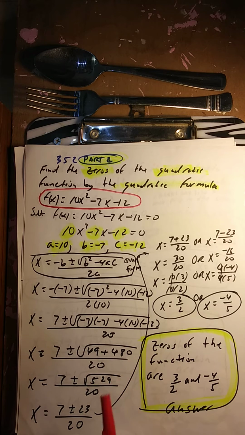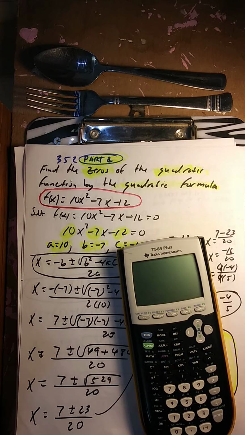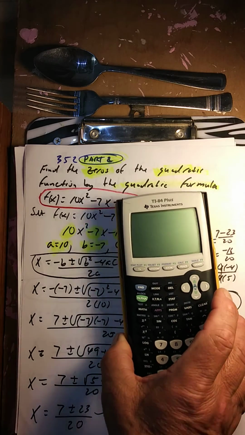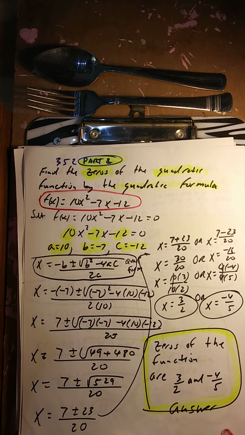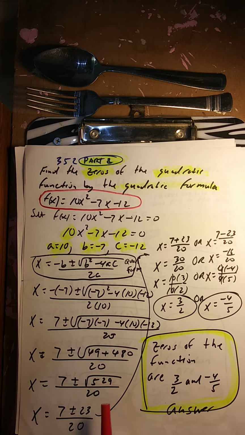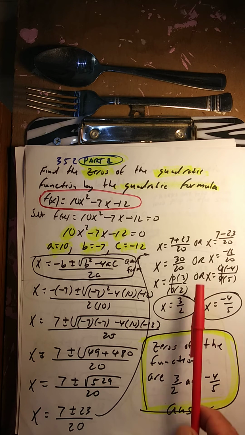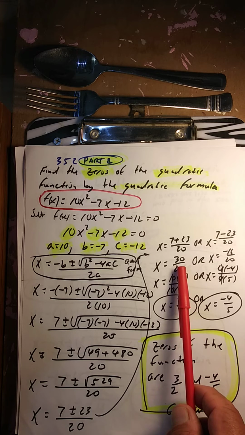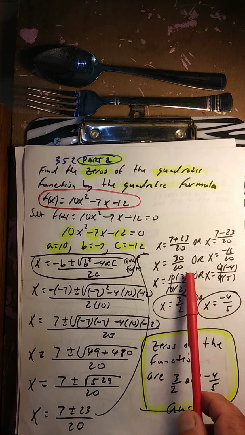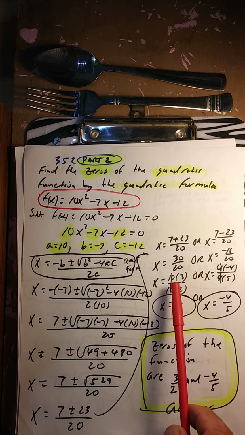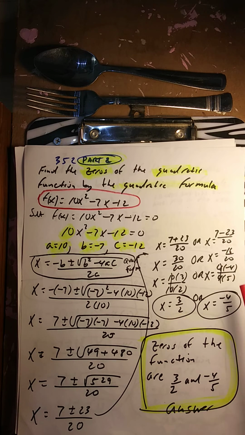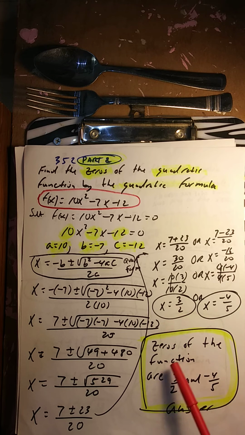Use your graphing calculator. Find the square root on this machine, okay? So now we have square root of 529 is 23. So we have 7 plus 23, which is going to be 30 over 20. But 10 times 3, 10 times 2 is the same thing as that. So this cancels out. So you have x equals 3 halves, or 3 over 2. And this is going to be negative 16 over 20. It's going to be 4 times negative 4, 4 times 5. So the 4's go away. So you have negative 4 over 5. So zeros of the function are 3 over 2 and negative 4 over 5.